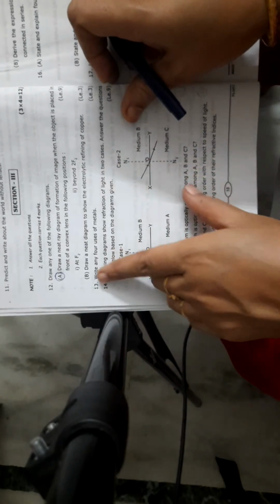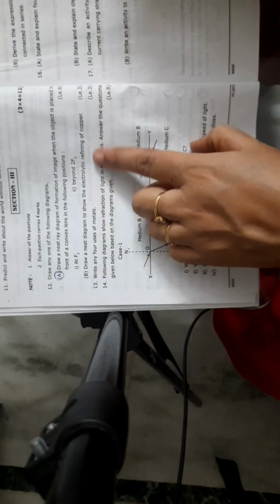Next question, draw a neat diagram to show electrolytic refining of copper. So this is of chemistry, no need to do. Next, 4 uses of metal, that is also not needed.